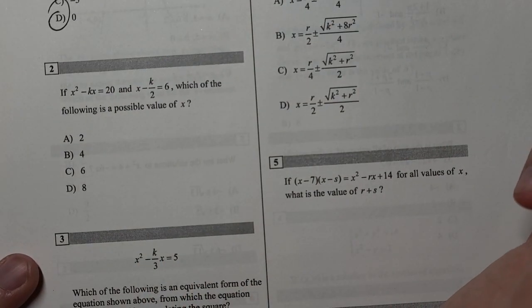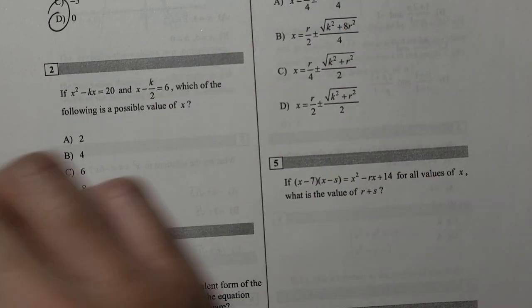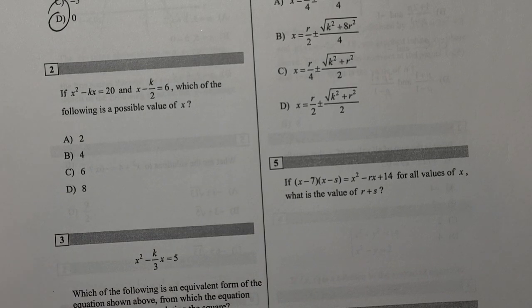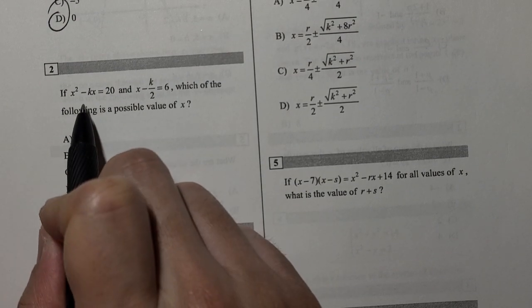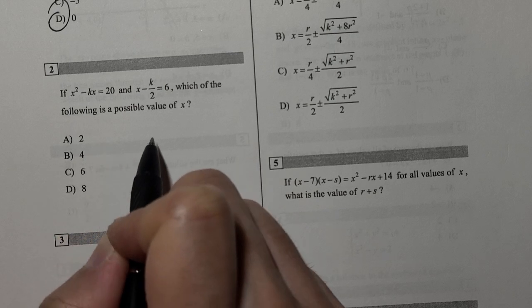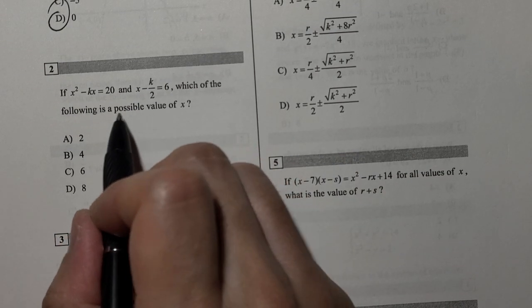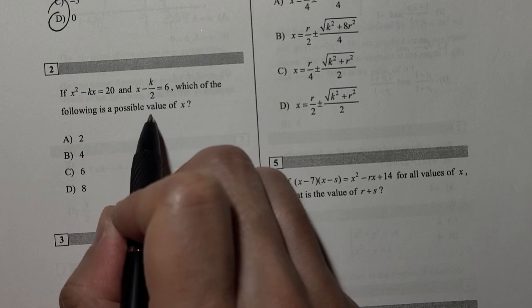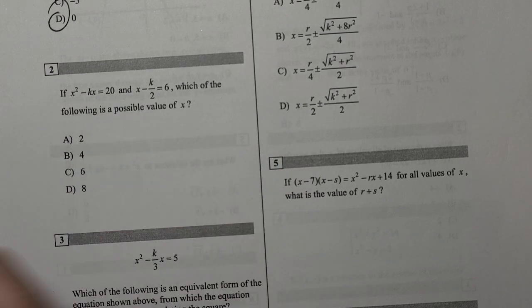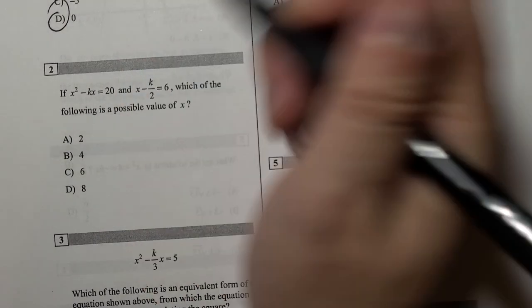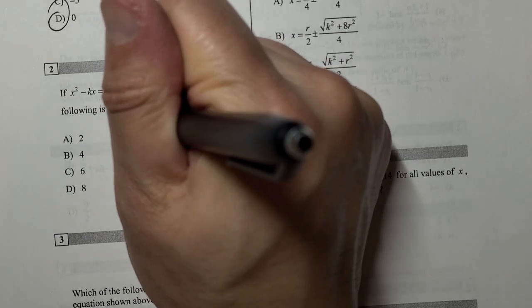So, let me see. If I want to complete the square, actually, do I need to complete the square? Which of the following is a possible value of x? See, I'm thinking now, should I complete the square? I feel like that might be a lot of work, but okay, let's try it.